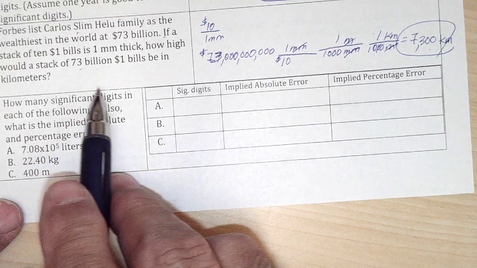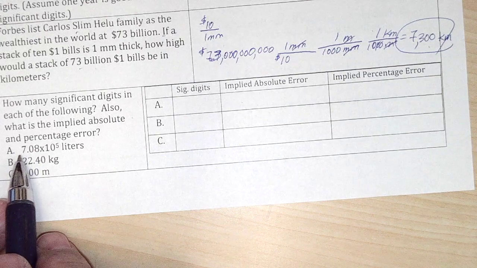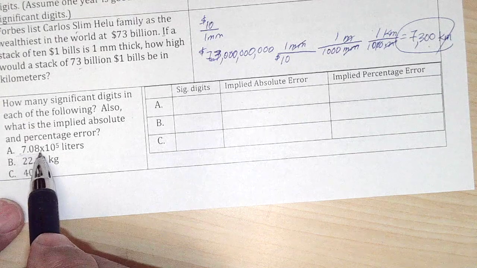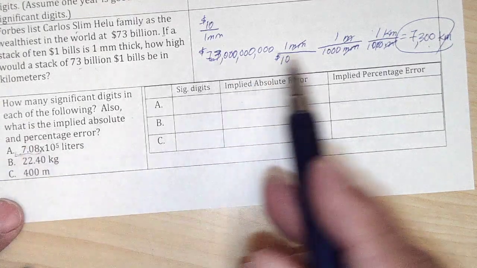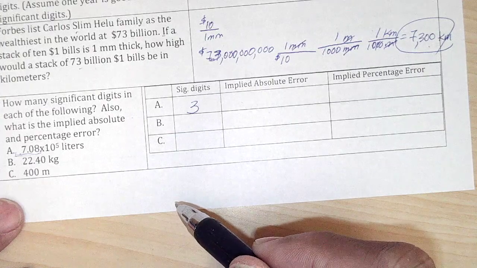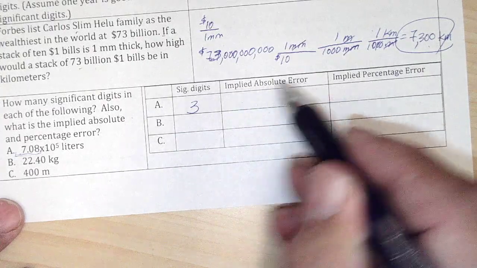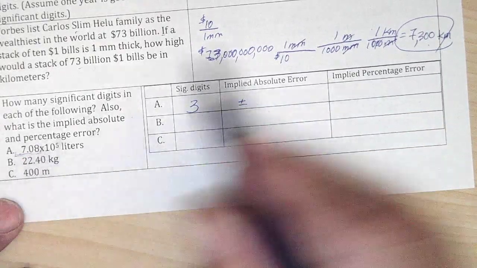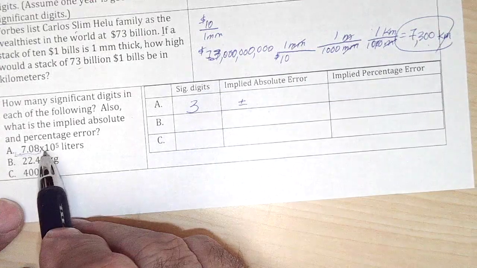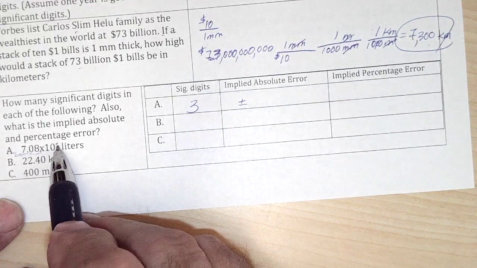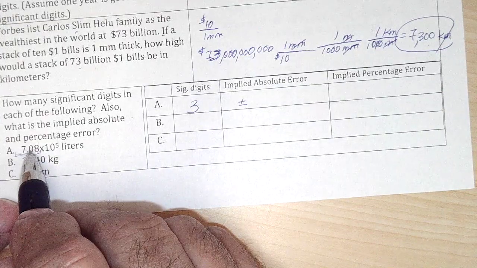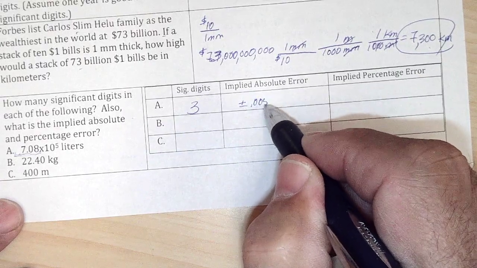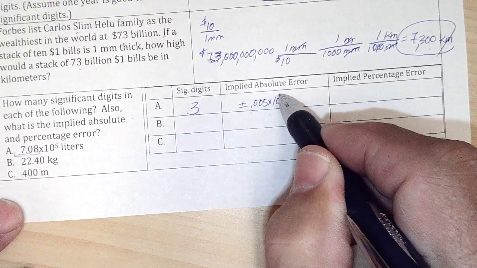All right, scientific digits. The number of significant digits in scientific notation, they always give you all the significant digits. So there's 3. The implied absolute error, so that's plus or minus the next place, and this is times 10 to the 5th, so that's going to be 0.005 times 10 to the 5th.